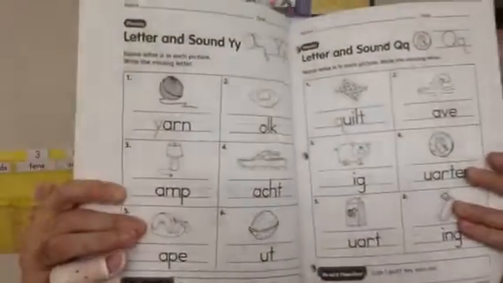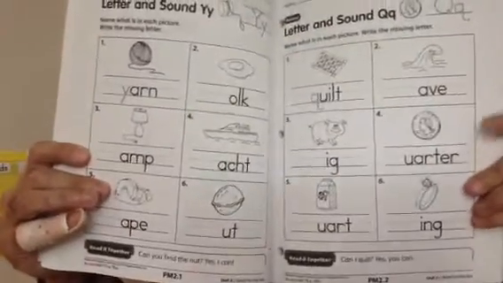You see that? So I've got some practice for you in our orange workbook. We are going to work on page 2.1, 2.1, and 2.2.